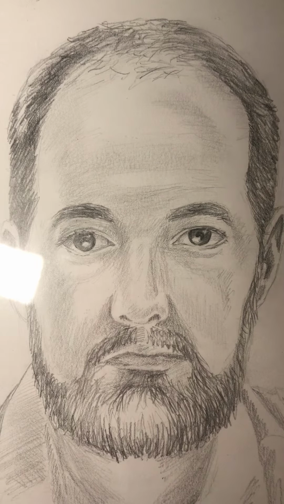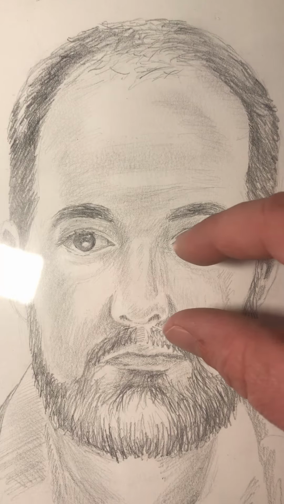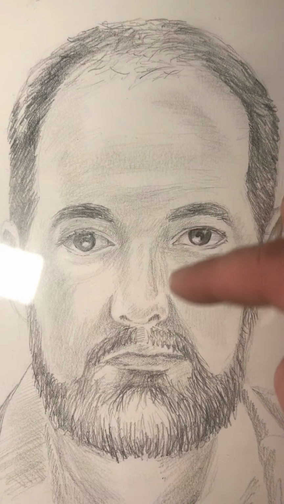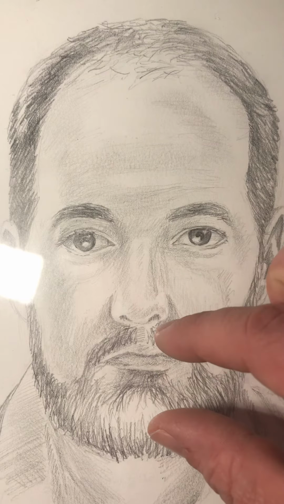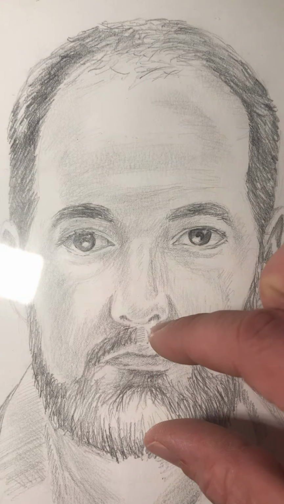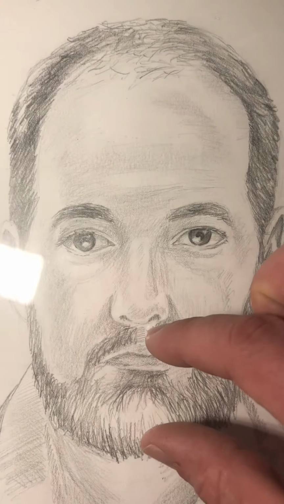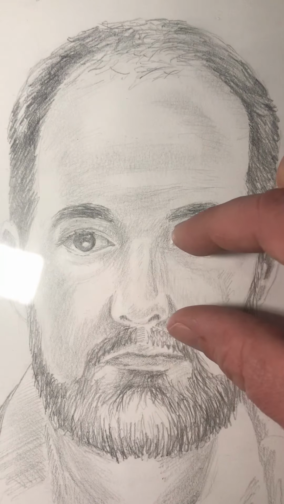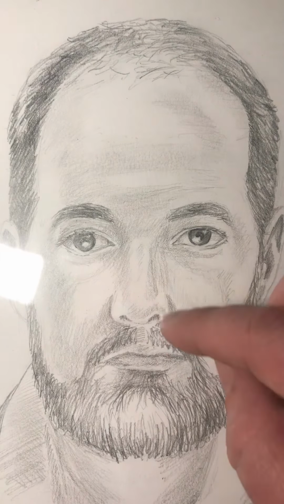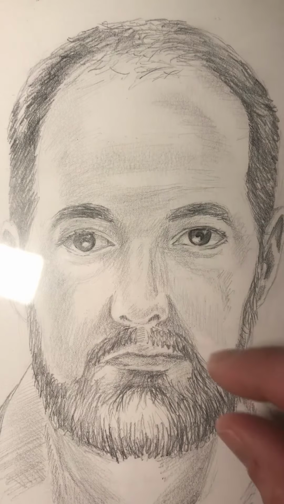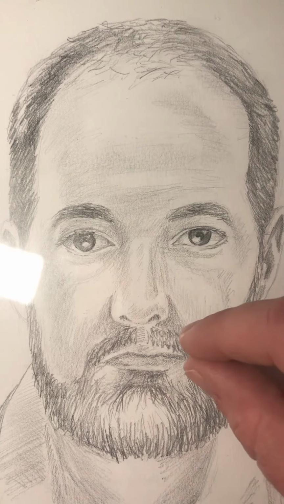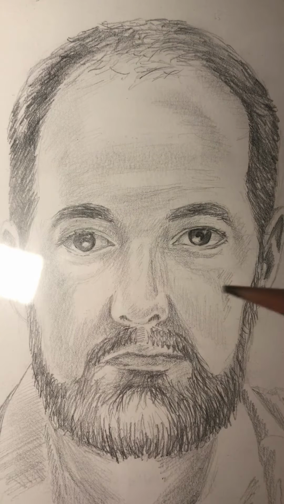If I compare the distance between the eyes and the bottom of the nose with the nose and the bottom of the chin, although I have a pretty thick luscious beard, so it adds a little bit, it's about halfway, or in my case just a little bit above halfway. Then this is going to be a little bit harder to do. Maybe I'll have to do it with a pencil.